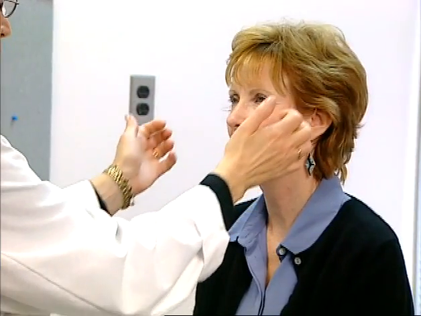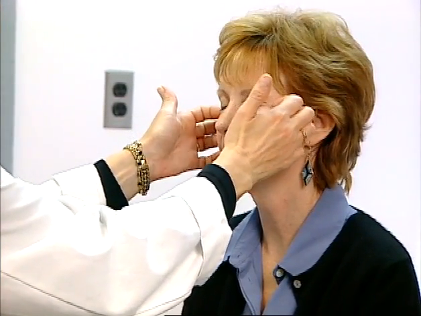Cranial nerve 5 can be assessed by testing sensation in the 3 trigeminal distributions. You may occasionally find weakness in the muscles of mastication as well. Cranial nerve 7 is assessed by looking at facial symmetry, movement, and the ability to close the eyes.